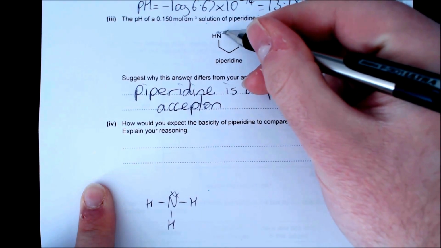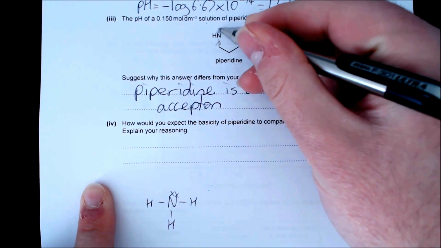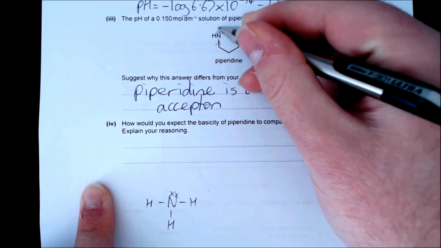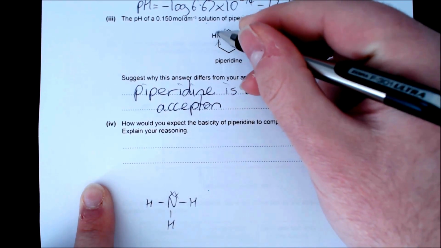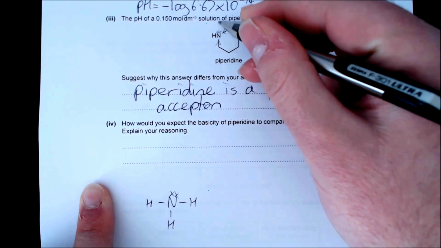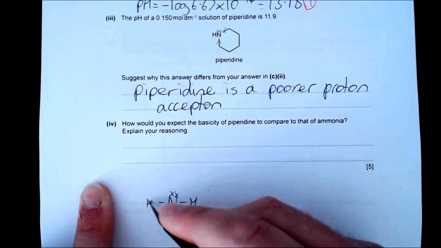But what we have is two alkyl groups that are pushing electrons in towards this nitrogen. So this means that these electrons are more readily available. Therefore it will accept a proton easier than ammonia will, because ammonia doesn't have any alkyl groups attached to it.